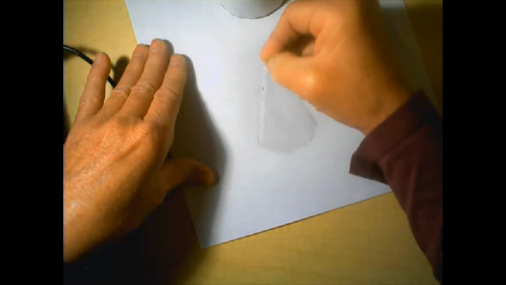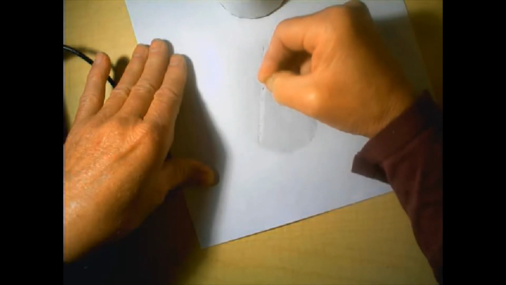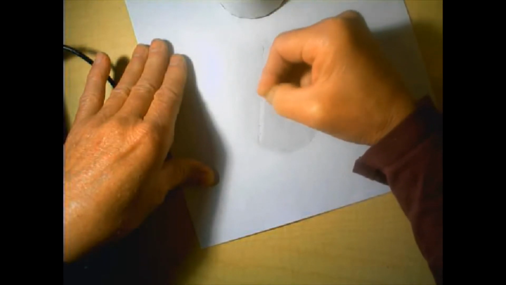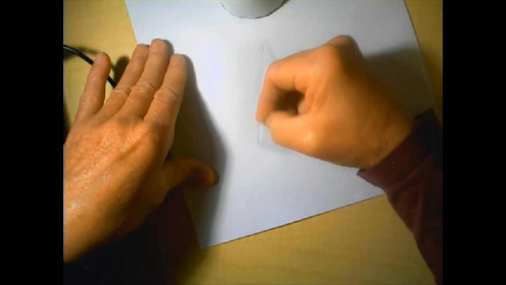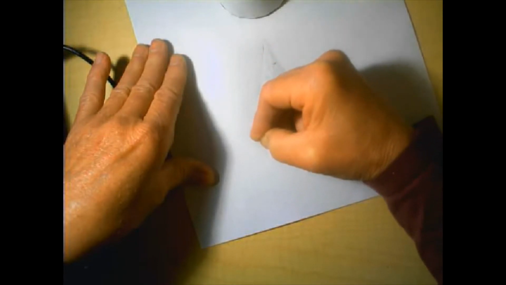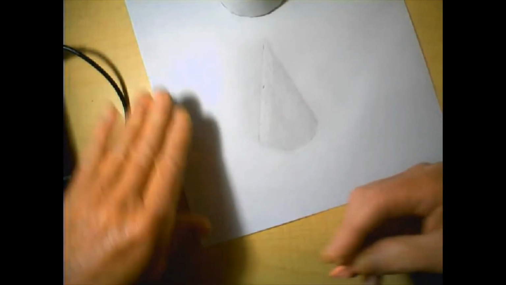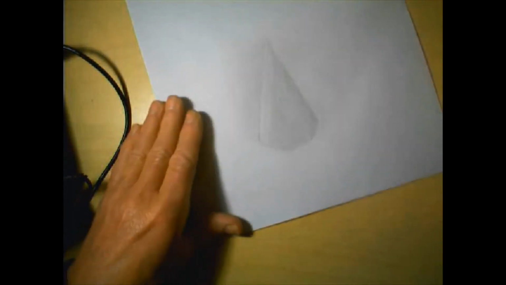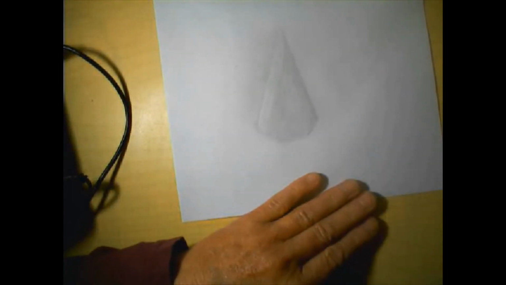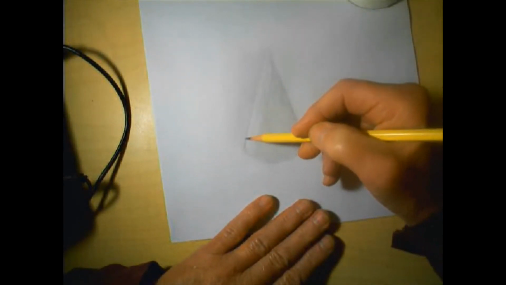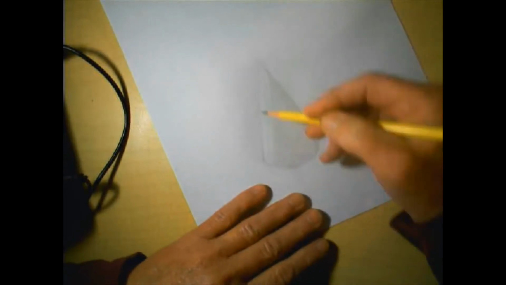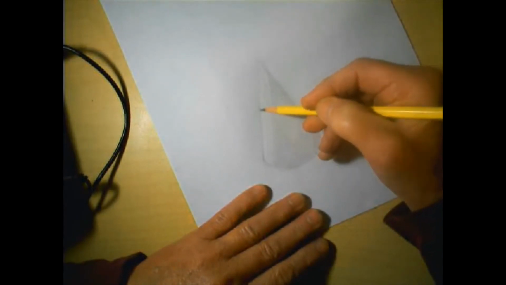Then I'm going to lighten up my transition a bit, just so it blends nicely. And if you want that to pop out a little more, go a little darker behind it.